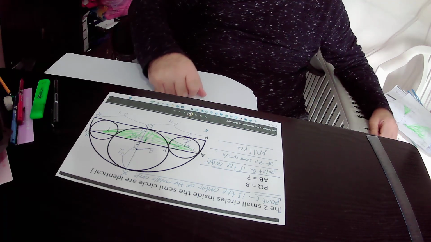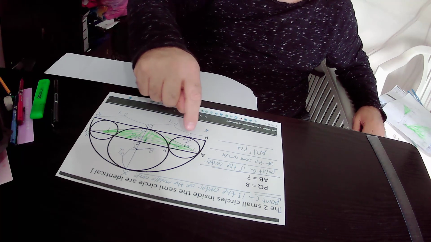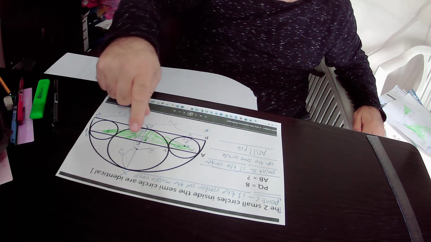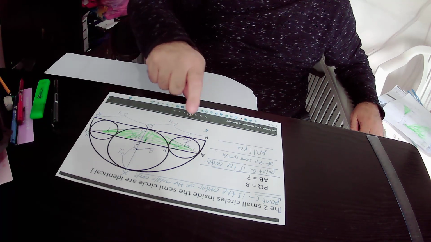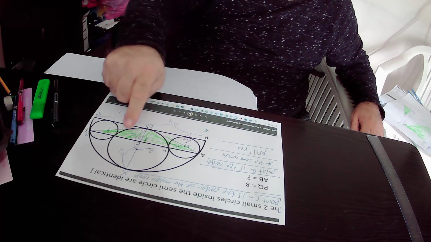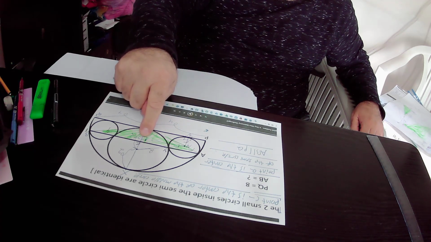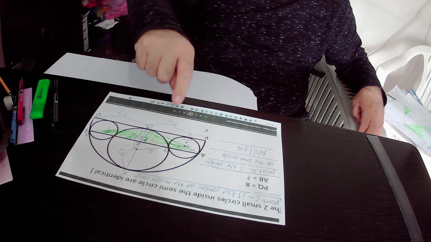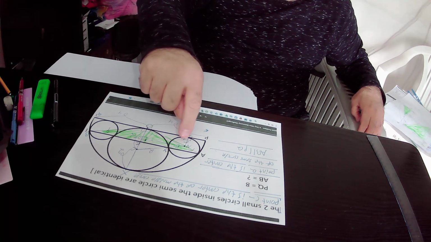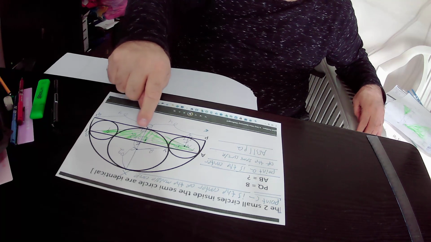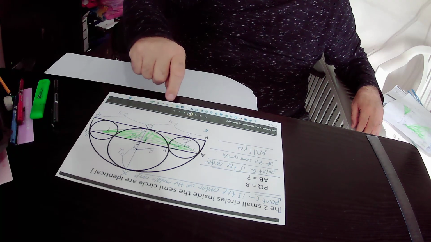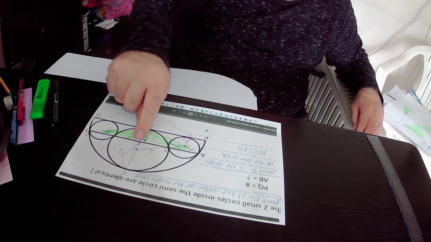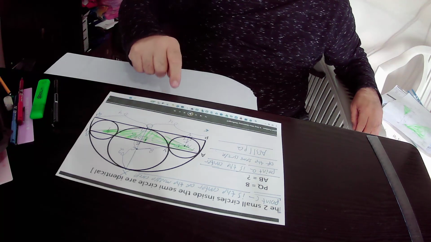In the next step, from point M, we draw a perpendicular to CO. This angle equals 90 degrees and this angle also equals 90 degrees. We define the touching point of the perpendicular from M to CO as point D. Then we define this point as point E.